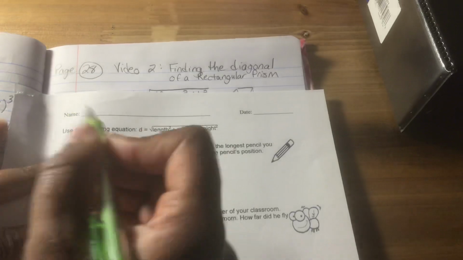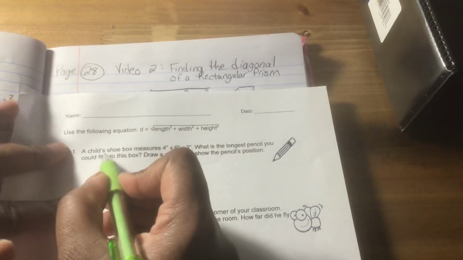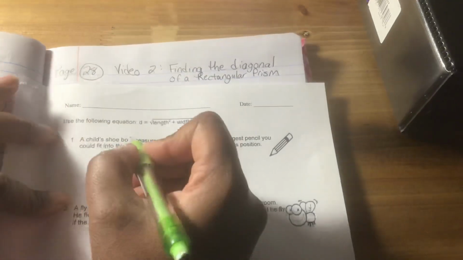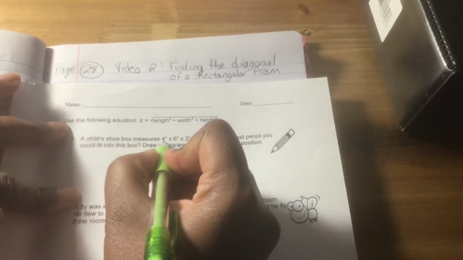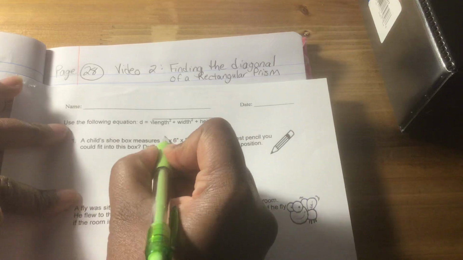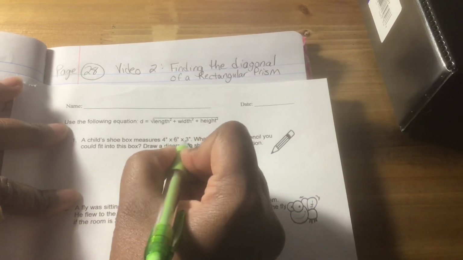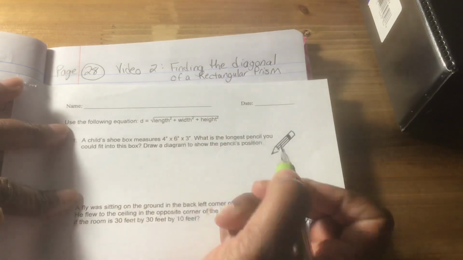All right, so let's look at the first problem. Number one: a child's shoebox measures, this is the length because it's first, 4 by 6, which is the width, and height is 3.